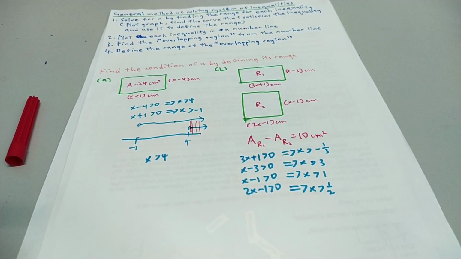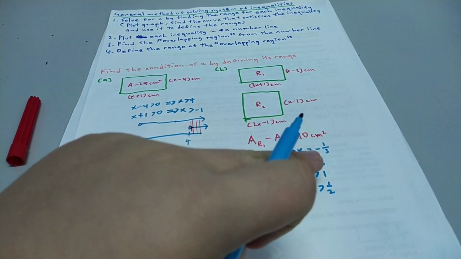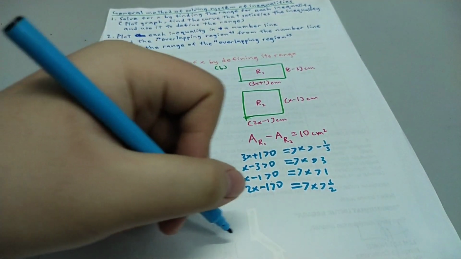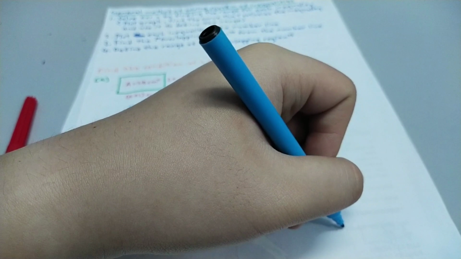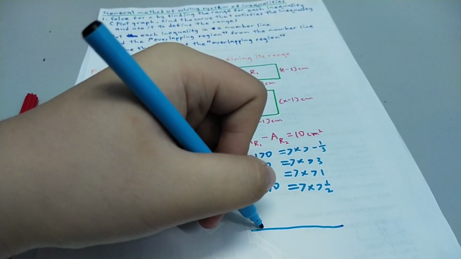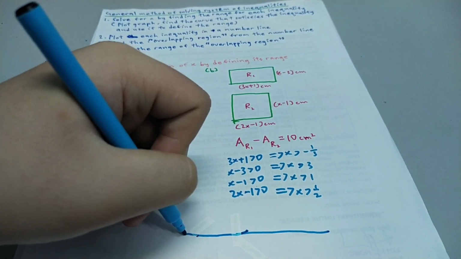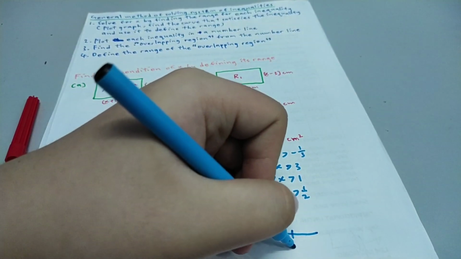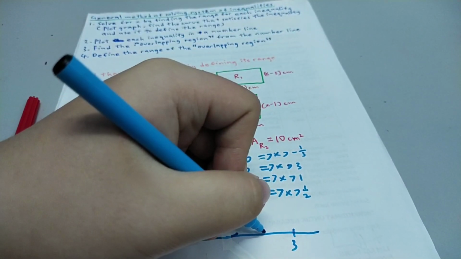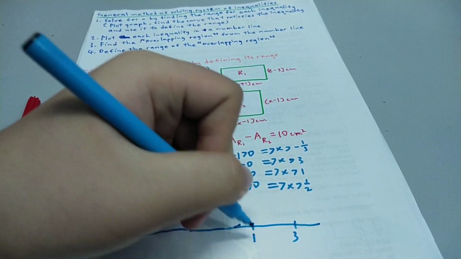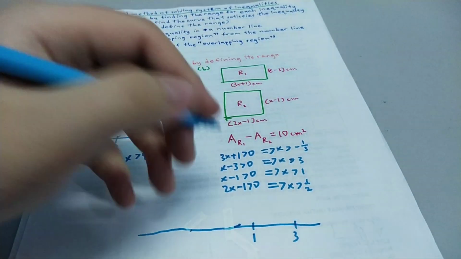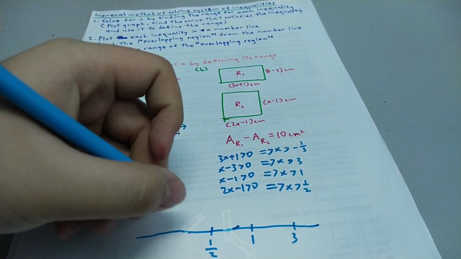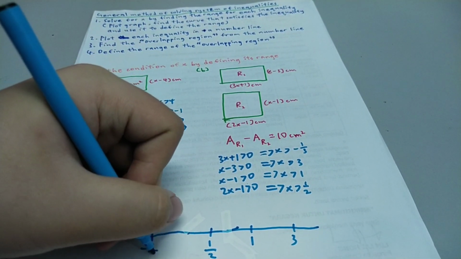And we plot each inequality on a number line. So I will draw a number line right here. This is going to be so long, so I will plot it very long. Now, which one is the biggest number? This is 3. And next is 1. And the third one is 1/2. And the fourth one is -1/3. And let's say this is 0.